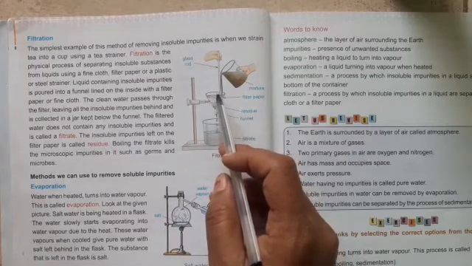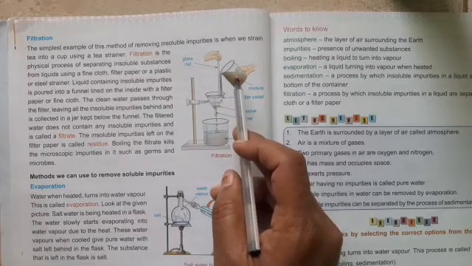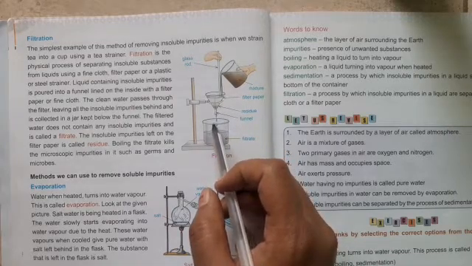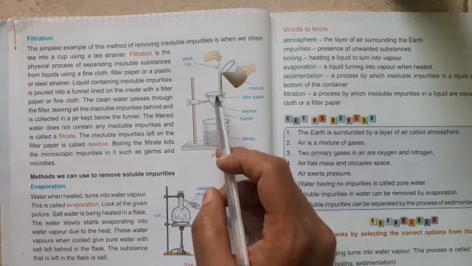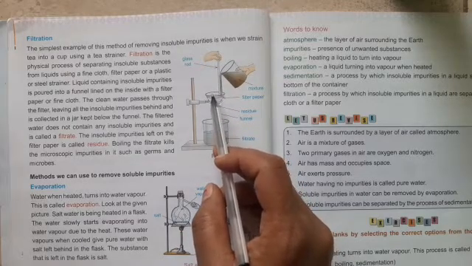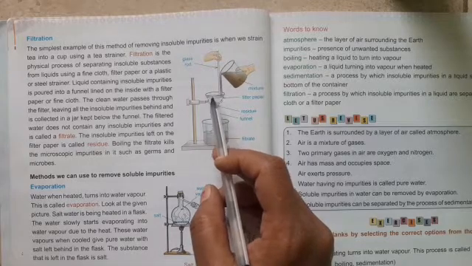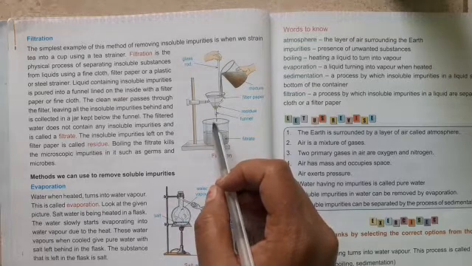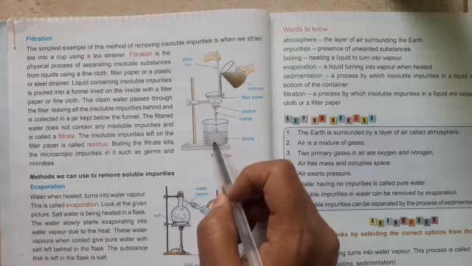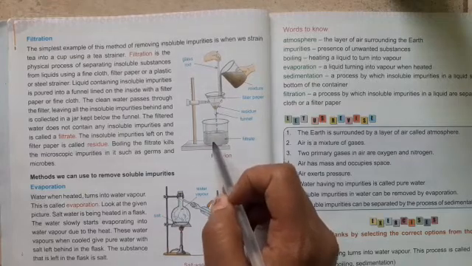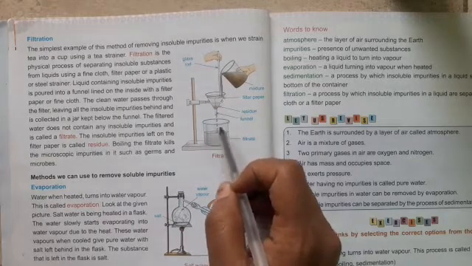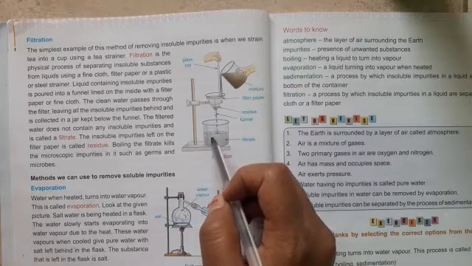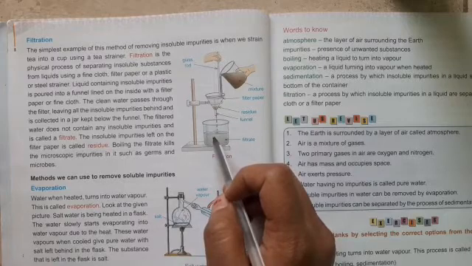When we pour the dirty, meaning uncleaned, water, the clean water passes through the funnel, meaning the filter paper, leaving all insoluble impurities behind, inside the funnel. The filtered water does not contain any insoluble impurities and is called the filtrate.